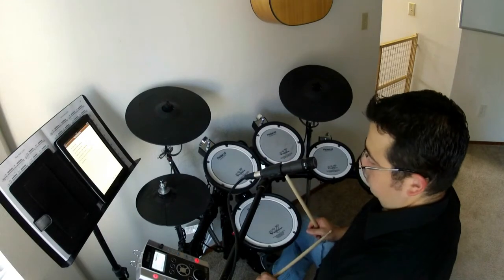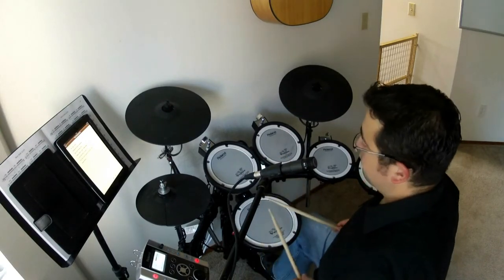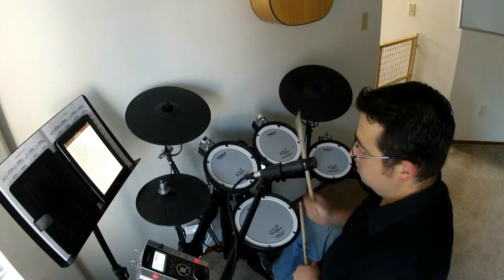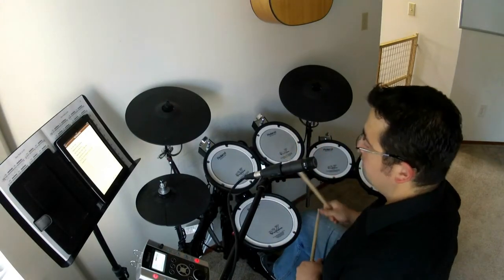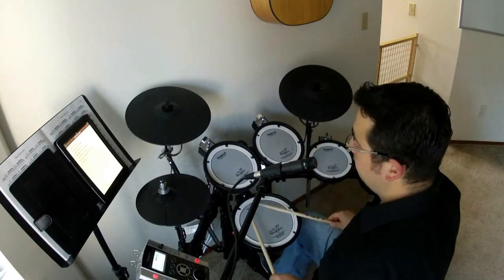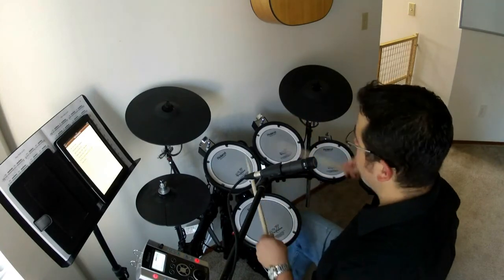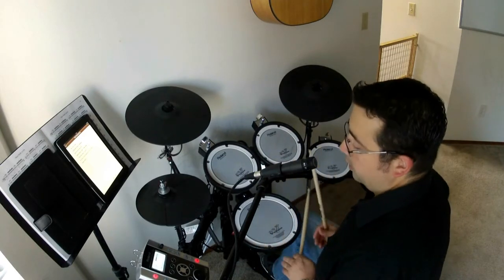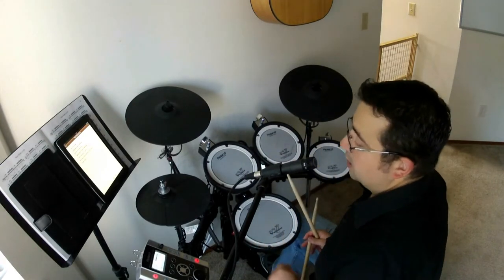So, at first, to make it simpler and to be able to just concentrate on the beat, on the timing, and on playing the subdivisions correctly, I'm only going to play it on the snare. I'm not going to throw sticks out to the toms or anything like that. At first, I'm only going to do snare. So check it out. Sounds like this.